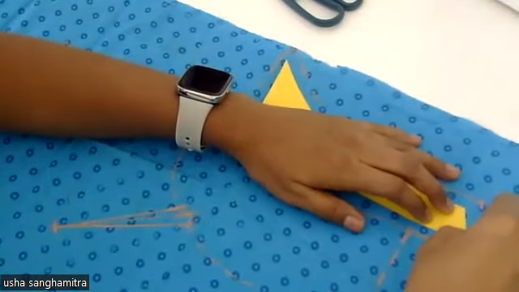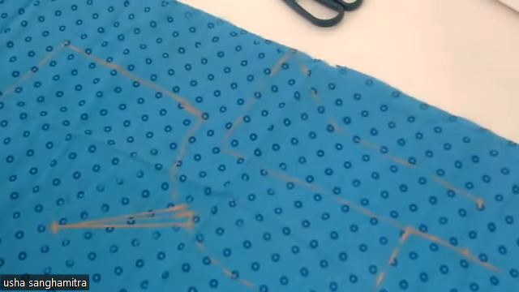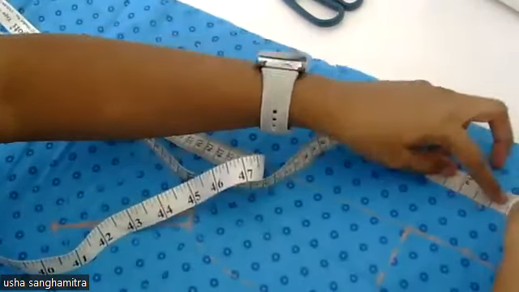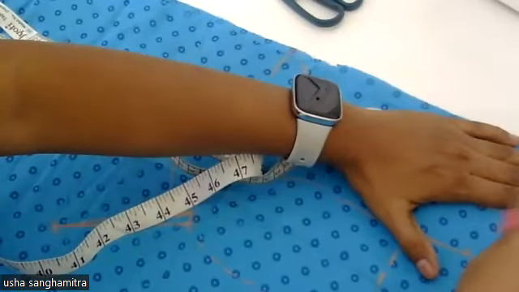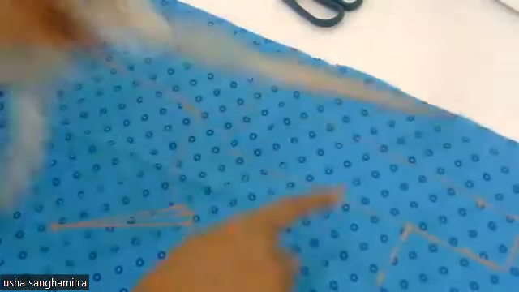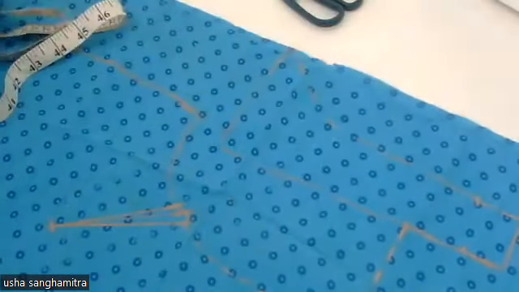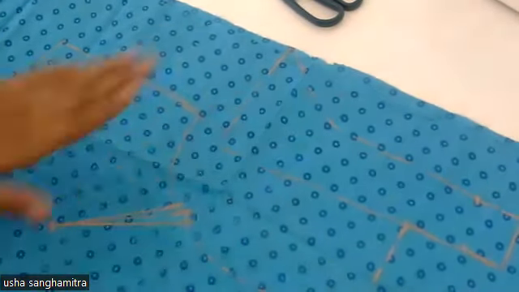And from here to here, I'll be giving 1/4 using the measuring tape. So this is the band part. Hope it is visible. I'll be sharing this entire picture in the group. So with this, the back pattern, front pattern, and the band part are done.